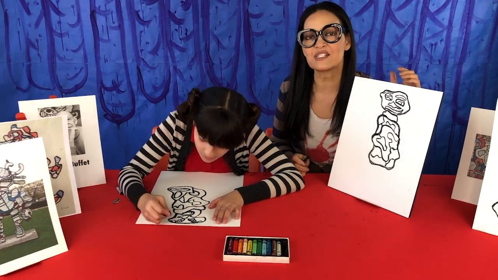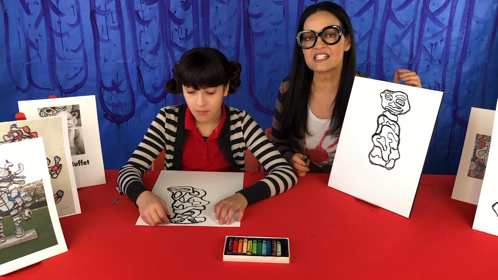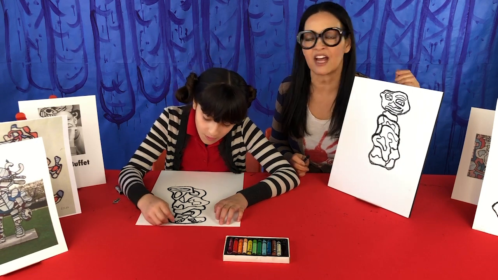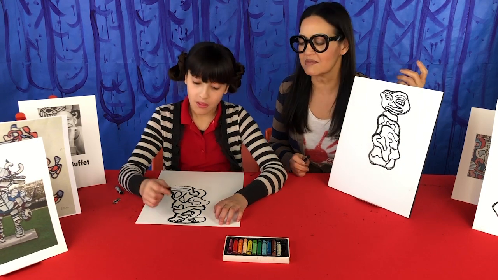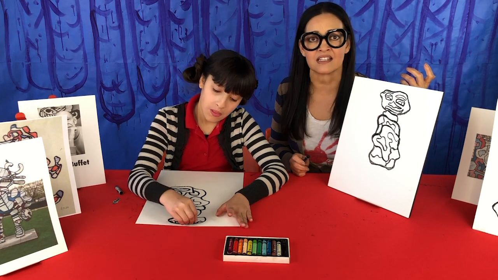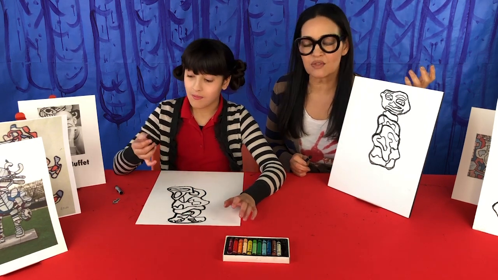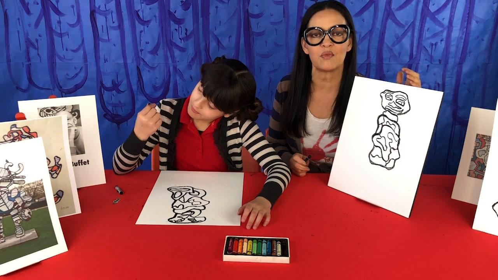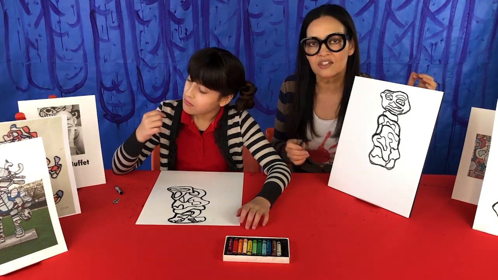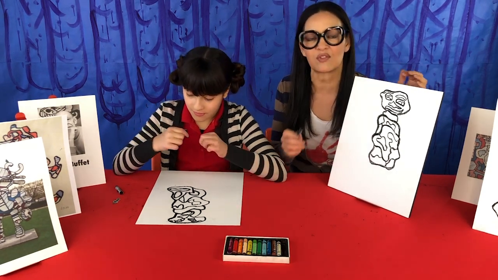Hopefully you guys are saying, hey, this is pretty easy. But easy doesn't mean that it's not a very good work of art. Sometimes great art is easy. So that's the one thing about Dubuffet. He wanted his art to look childlike. He wanted it to look effortless.